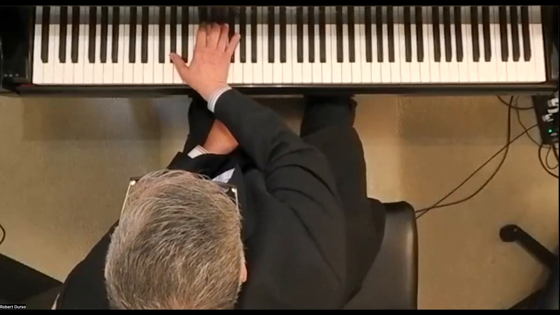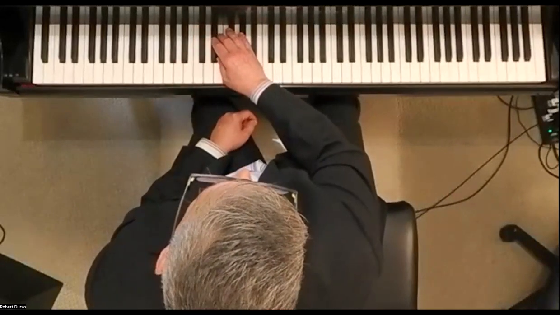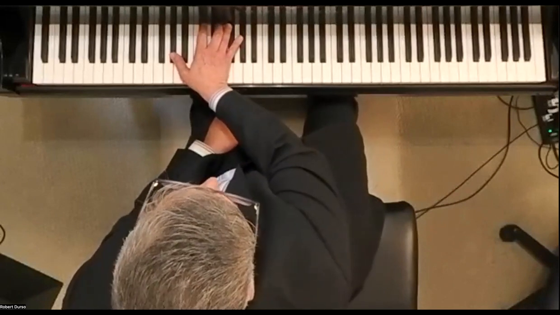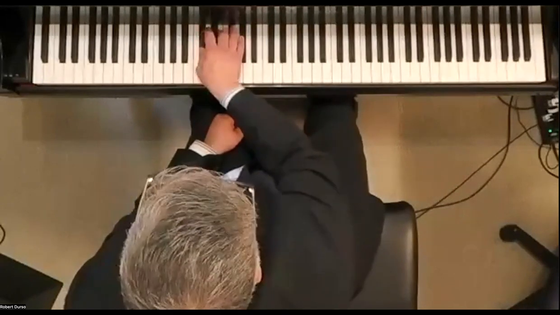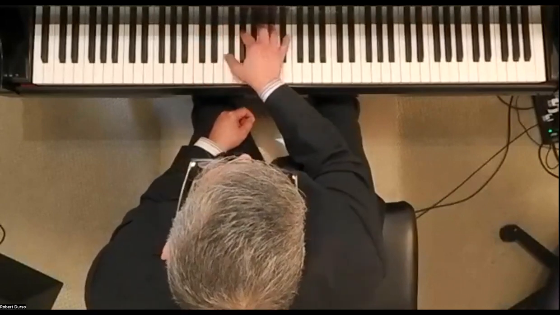But if I do an under shape, I'm bringing my thumb far away from where I need it to be. So the solution here is actually a 1, 2, 3, 4, 5 over shape. All of these are consecutive over shapes.